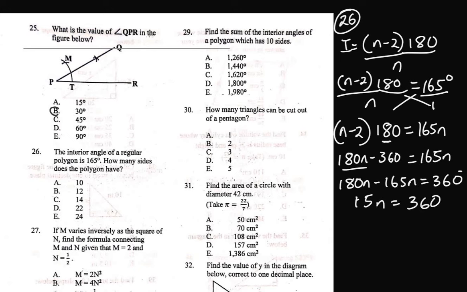To get the value of n, which represents the number of sides of the polygon, we divide both sides by 15. 15 here is 1, 15 here is 1. Now 360 divided by 15 will give us the value of n. 15 into 15 is 1. 15 into 360 is 24. The number of sides of the polygon is 24. So the right answer is E. Let's pick it.